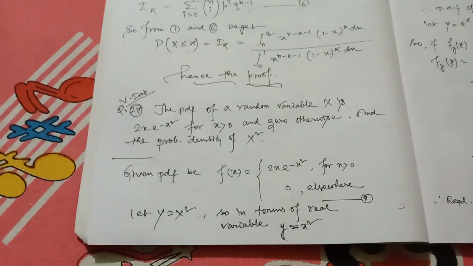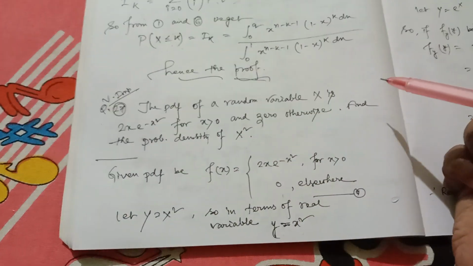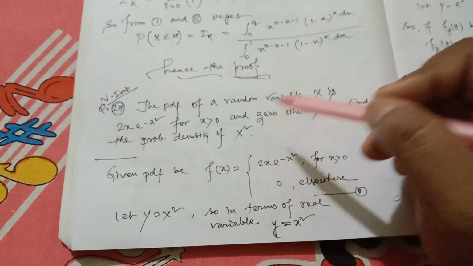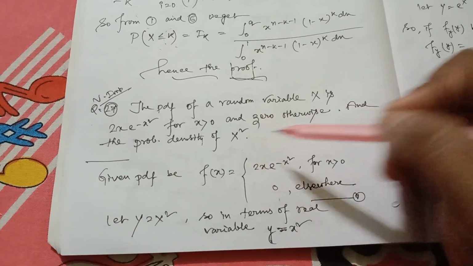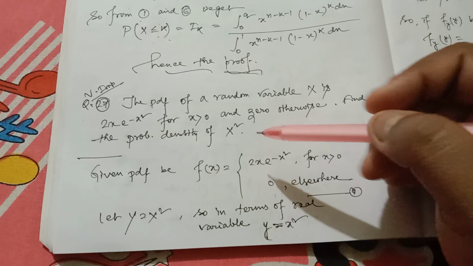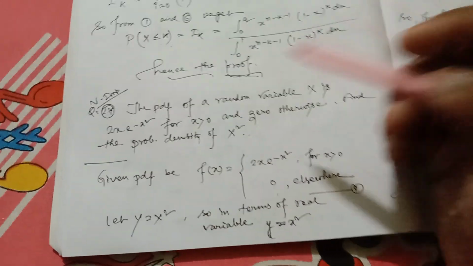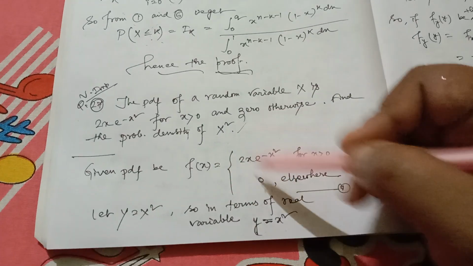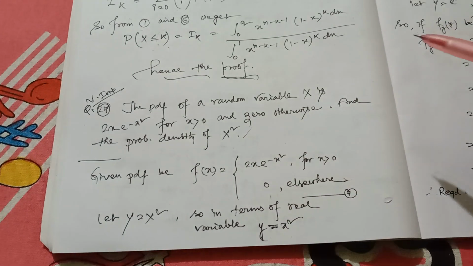Now let us discuss about another important problem, question number 27. PDF of a random variable x is like this: 2x into e to the power minus x square for x greater than 0, elsewhere 0. Then we have to find out the probability density corresponding to x square. Very simple one. Fx can be written like this: for x greater than 0 you have this type of structure, elsewhere it should be 0.